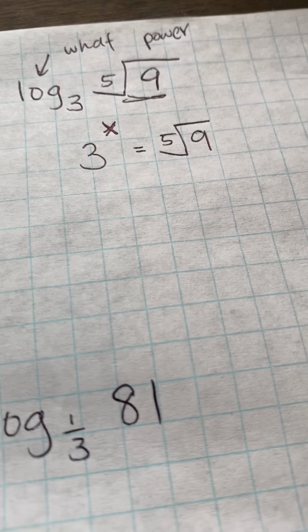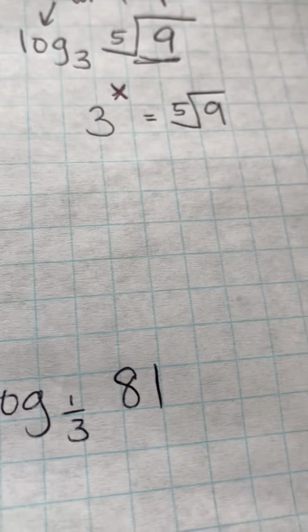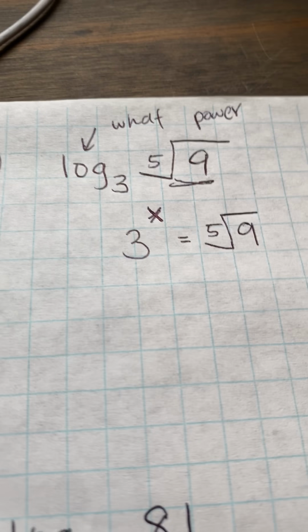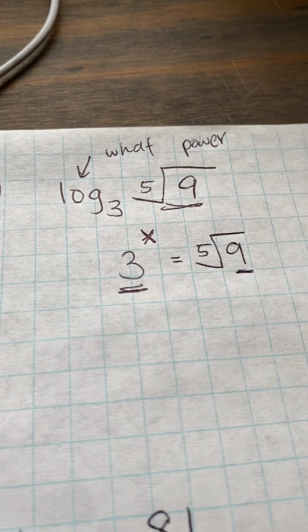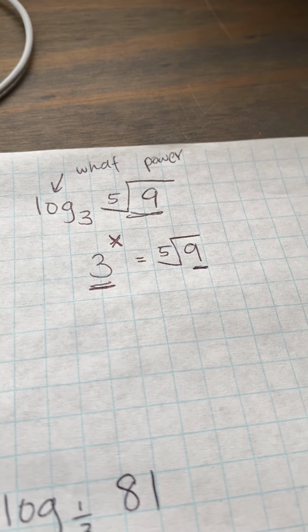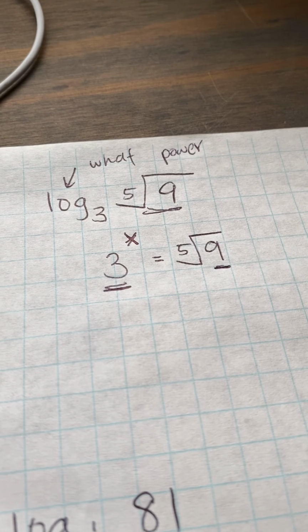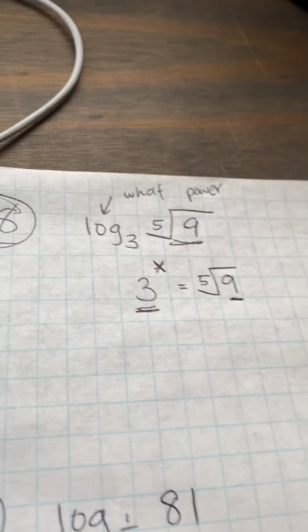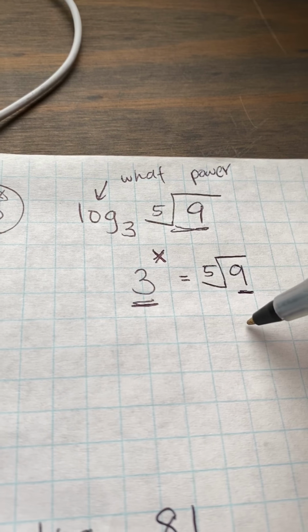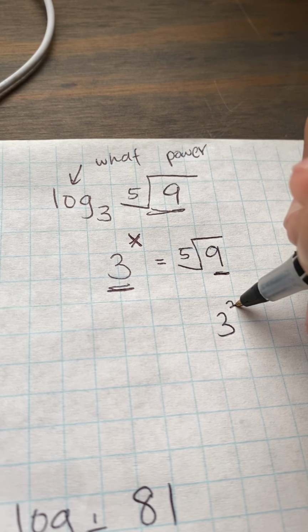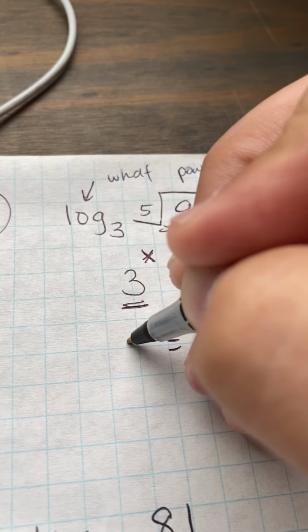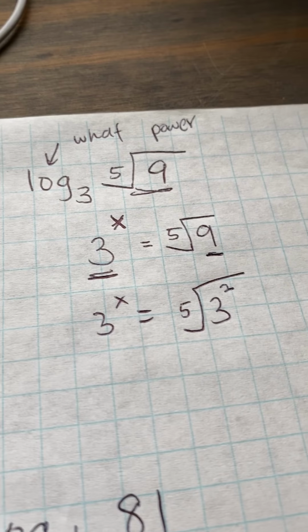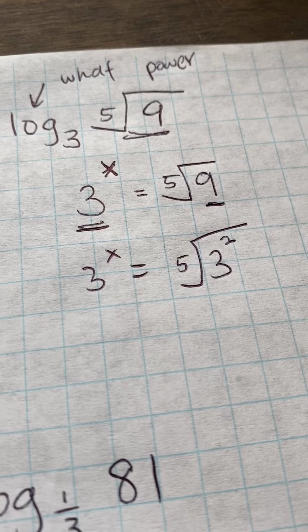So now we're going to try to solve this for x. What we want to do, and what makes it easiest, is we want to get the same base, right? The same base means we want these two numbers to be the same. The nice thing is hopefully you see that 3 and 9 are related because we could write 9 as 3 to the second power. That fifth root still stays on the outside, equals 3 to the x. So we haven't changed anything, we just wrote 9 as 3 squared.